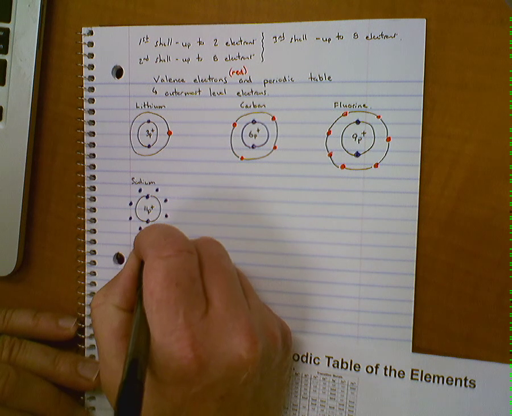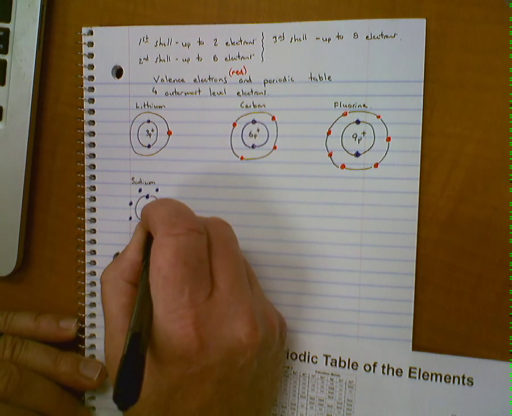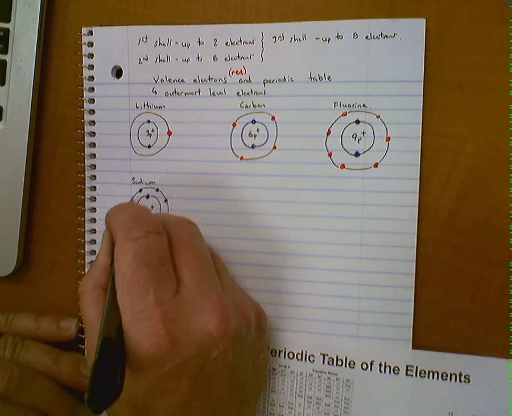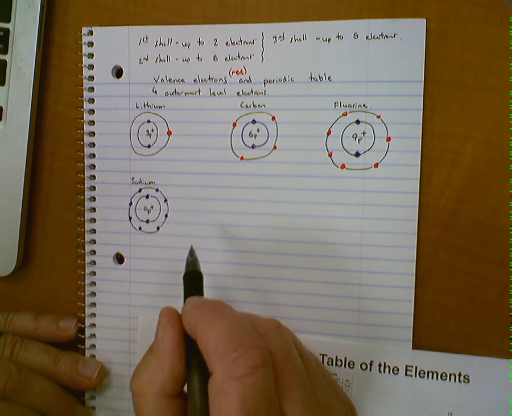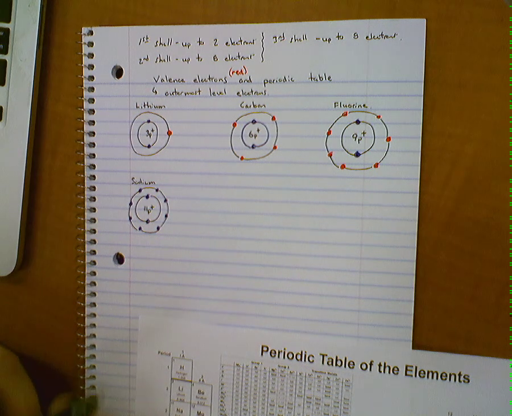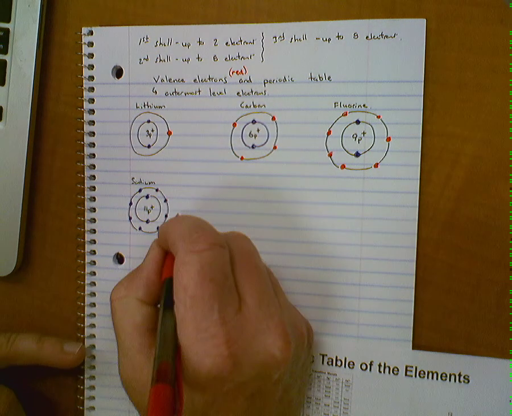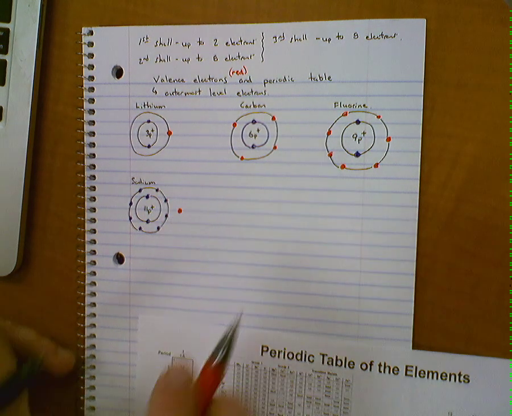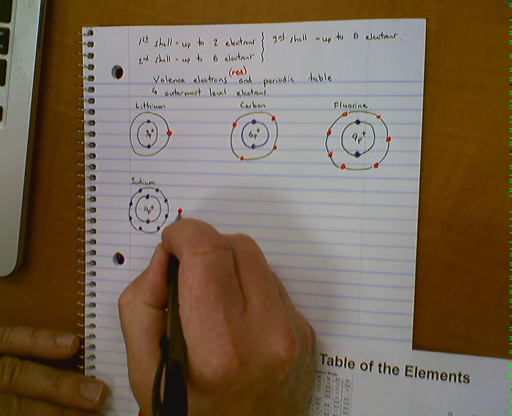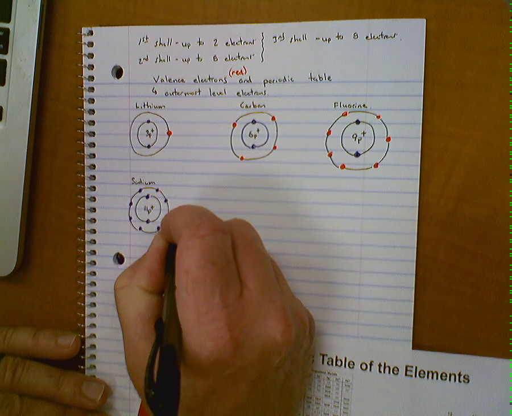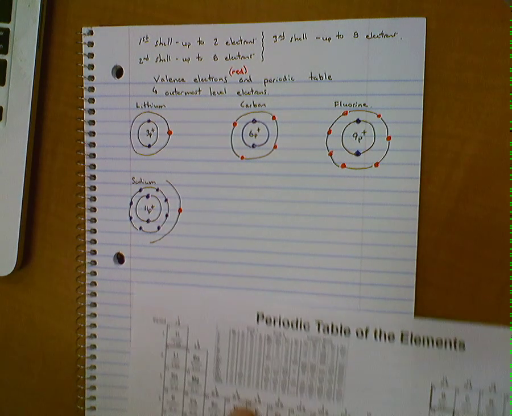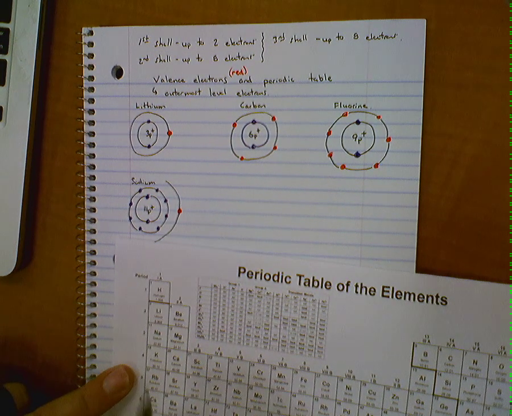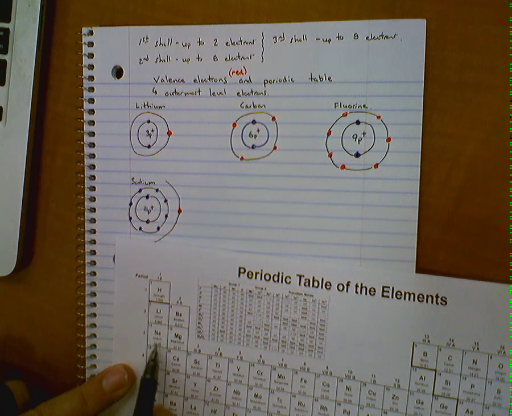I did those blue because those are still inner level electrons. Those are not valence. So now I have 2 plus 8. I have 10 total electrons. I need 1 more. So here's the 11th electron in the third shell. I'm going to stop right there. I'm not going to draw the whole thing. And that corresponds with sodium being in the third period on the periodic table and in the first group.